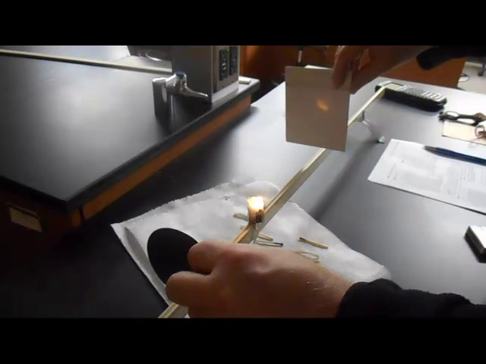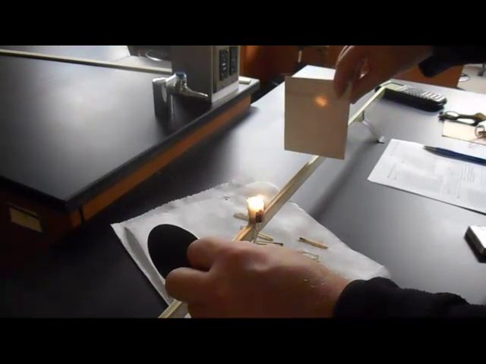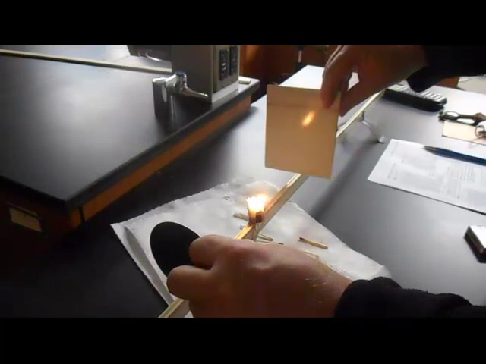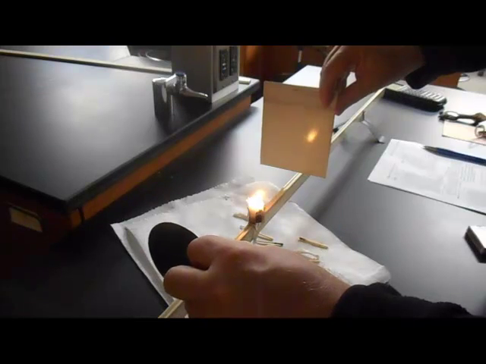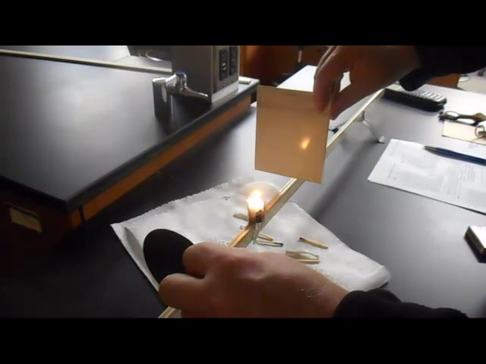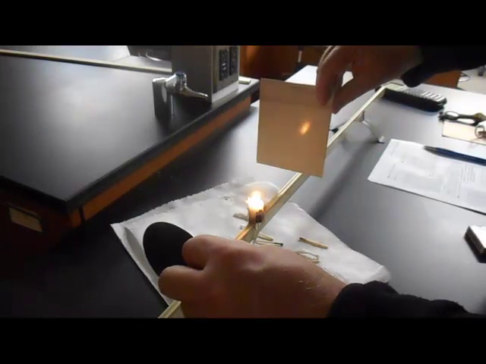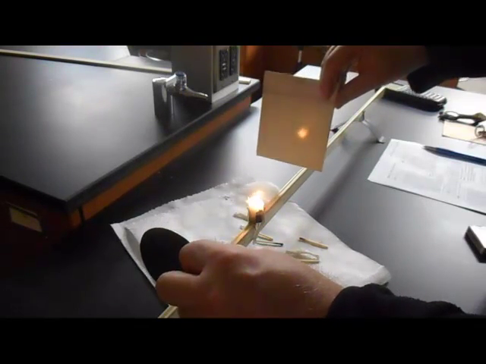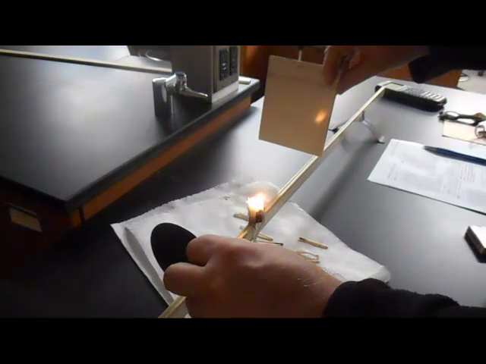Let's see. Oh, here we go, here it is. So I'm 16 centimeters away, that's the object distance, and the image distance is 26 centimeters. Yep, that's about the best image. By the way, when I took these measurements just before, I had perfect measurements. Let's see if I can replicate that.